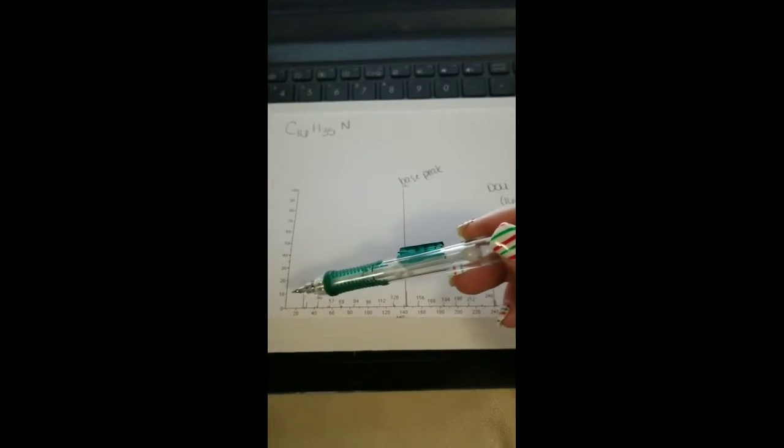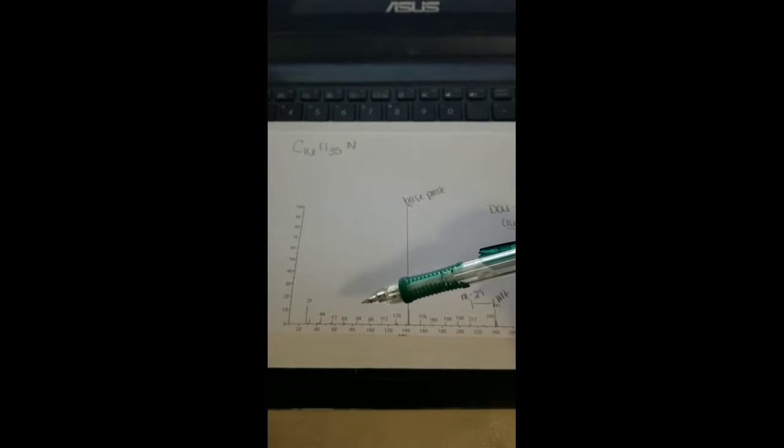If we look back at our chart, we can see that there are a few other fragments. We usually don't look lower than the base peak because there's not much going on. They're very small little blips on the chart. But 44 is an indicator that there is a carbon-carbon-nitrogen bond.